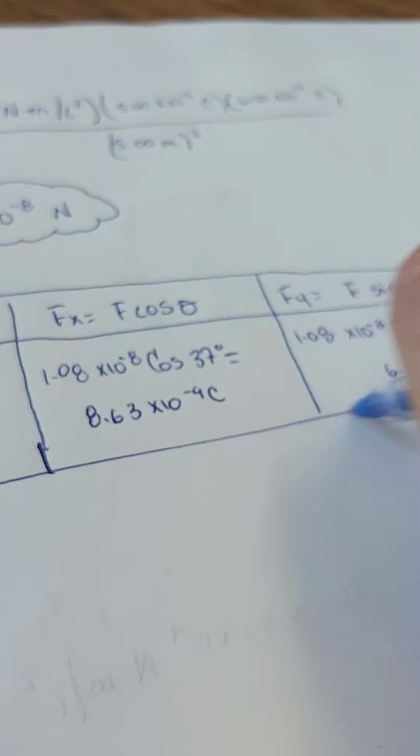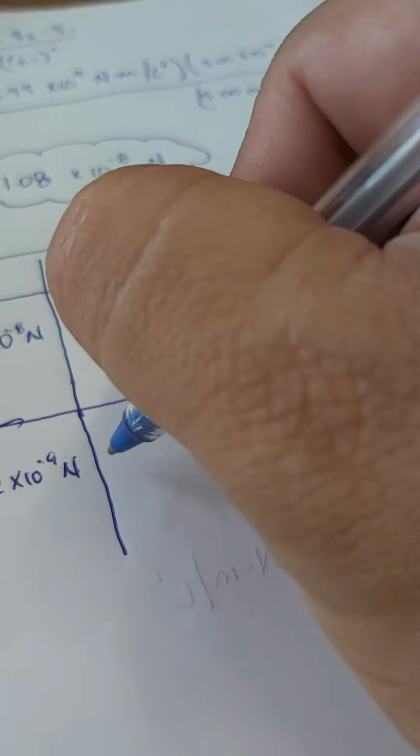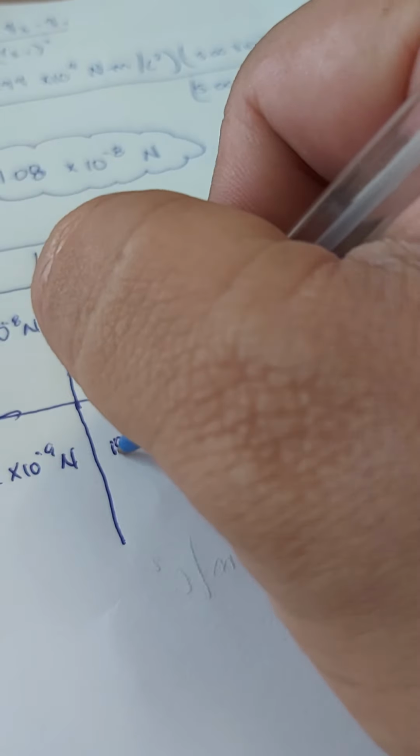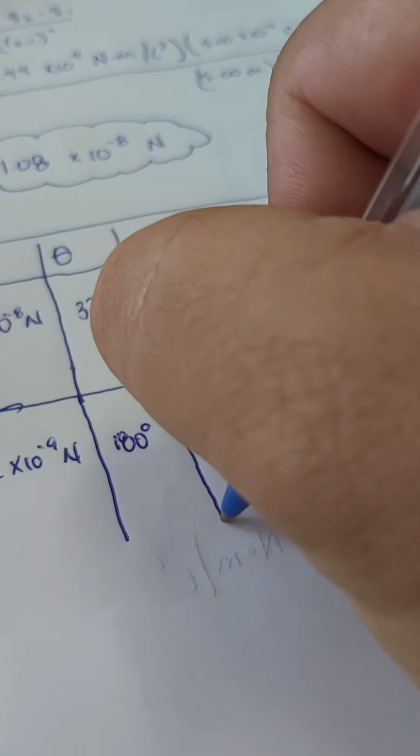Okay, now we use our second electric force, which was F32, 5.62 times 10 to the negative 9 newton. Theta for 3,2 was 180 degrees.